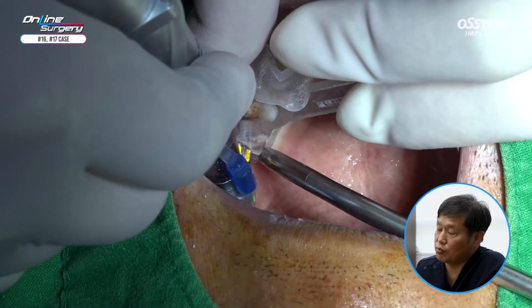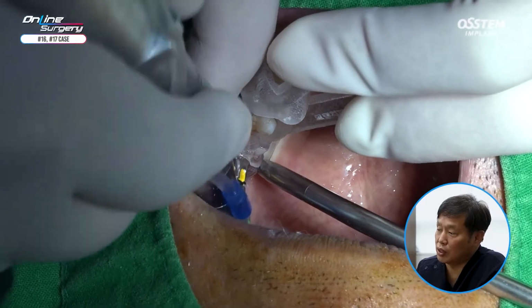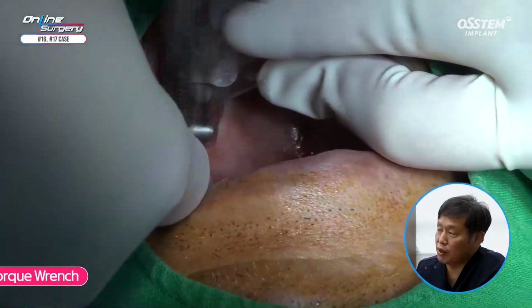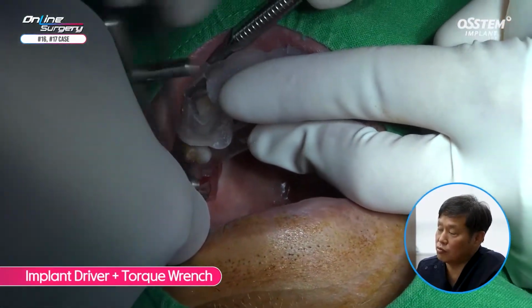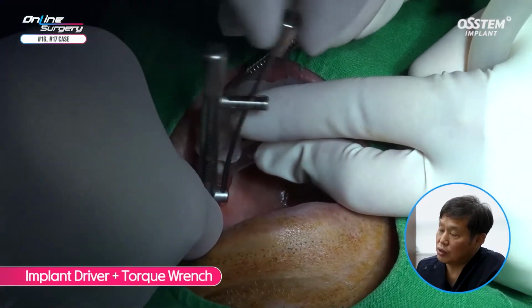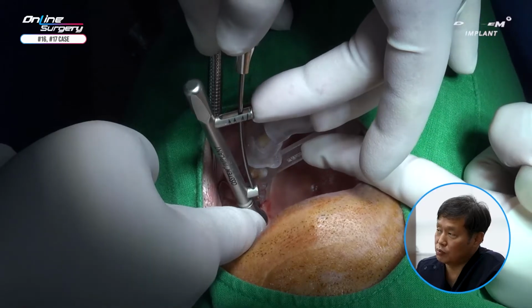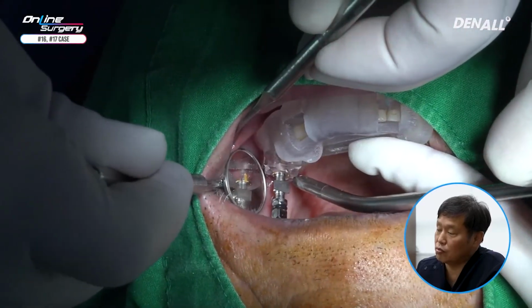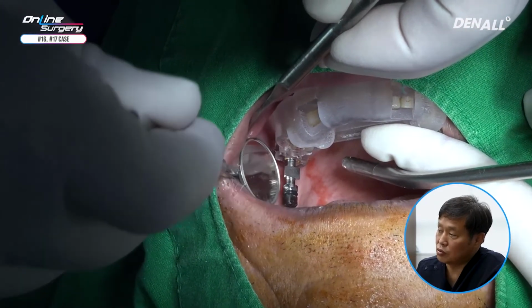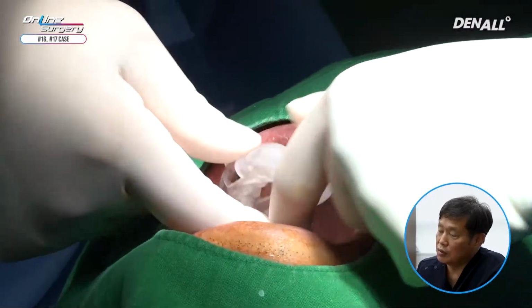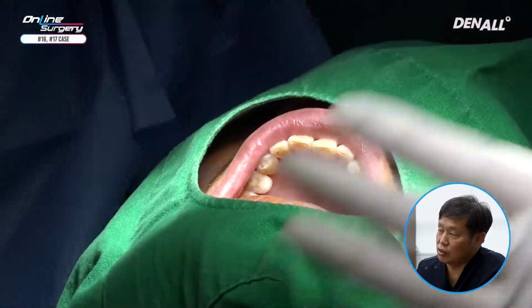I think the bone is less hard here. The final drill was done up to 3.8 and the implant is placed. A torque ratchet implant driver is used to get the final implant position. It's slightly less than 30 Newton centimeters. Yellow marking and the triangle are utilized.